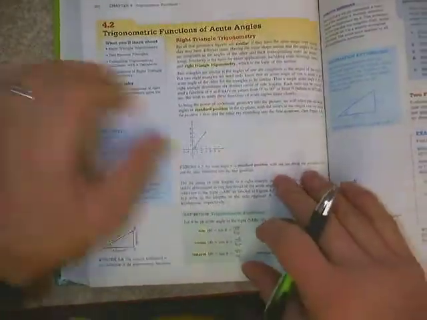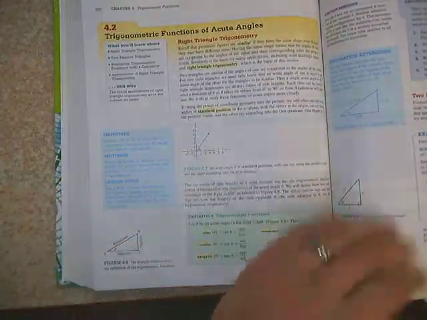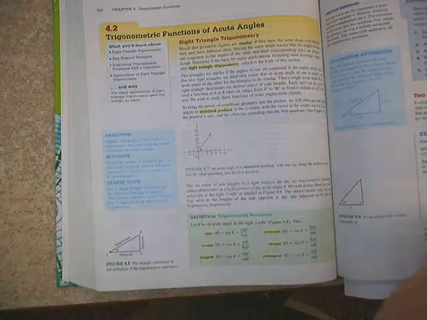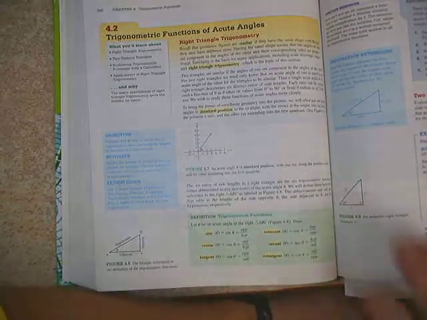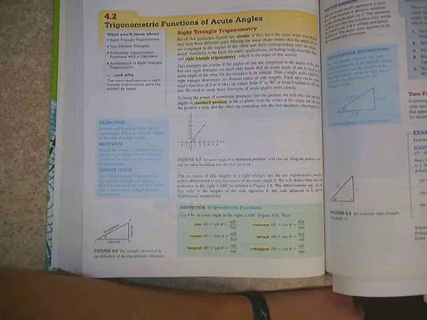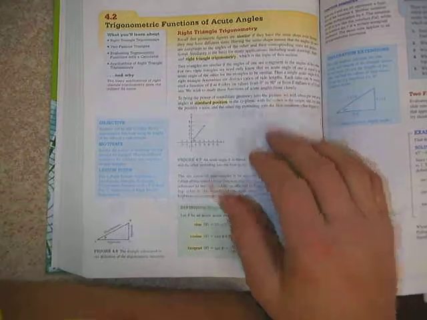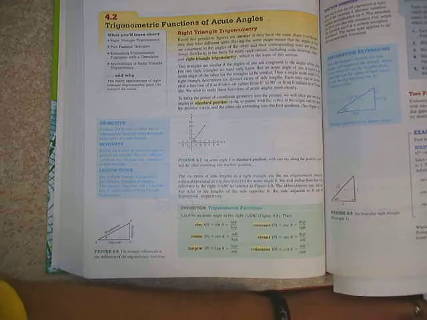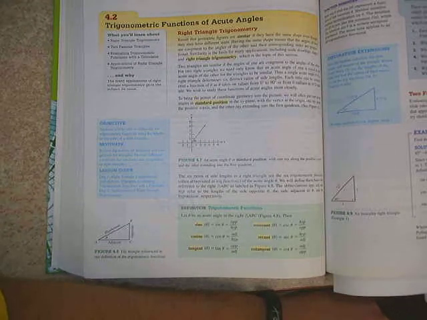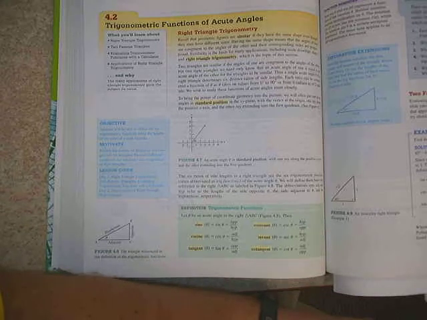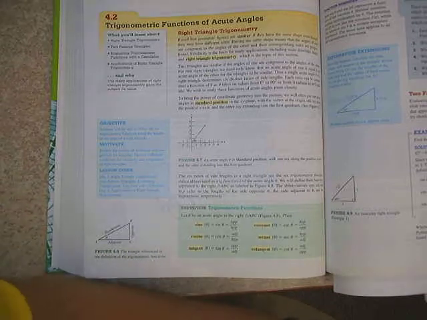Okay, on page 360 of your book for section 4.2, there are a couple of ideas that I want to talk about before we start talking about angles and trigonometric functions. We have a couple of things from geometry that are going to help us develop this idea of using these trigonometric functions. One is what we'll call similarity. Remember, in geometry, similar shapes have the same shape but different size. But ultimately their sides are going to be proportional to one another.